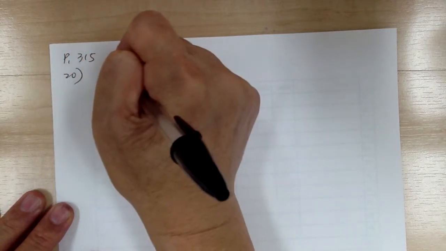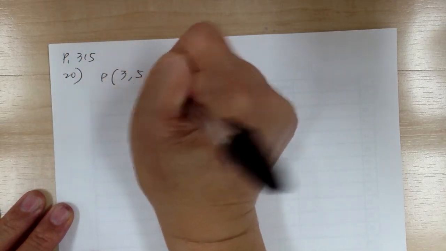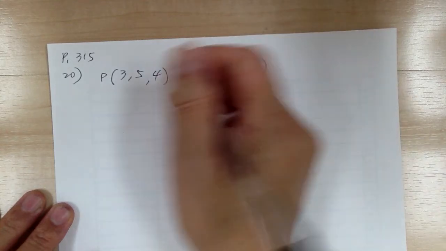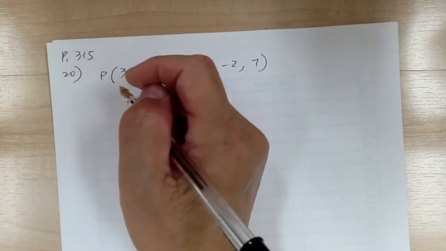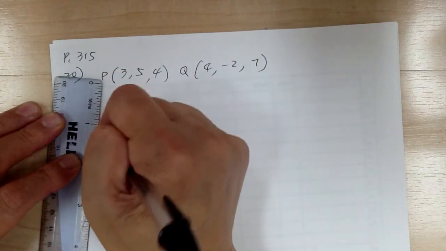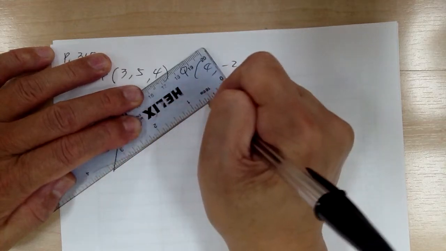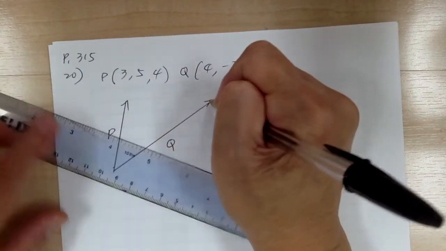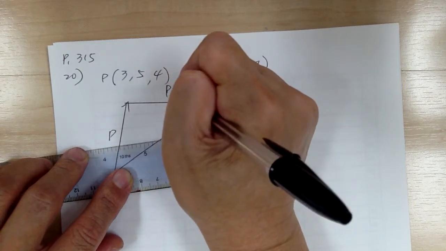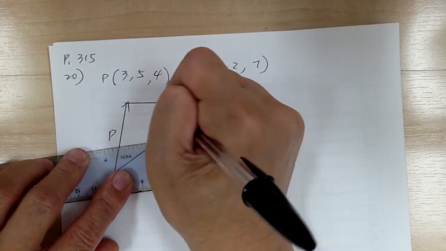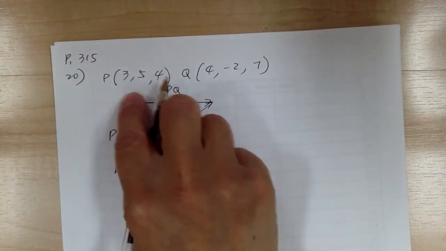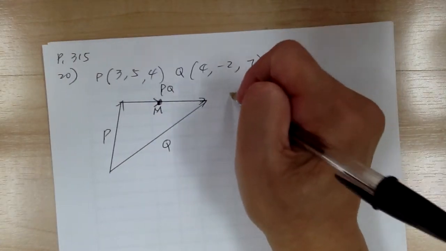So P is at 3, 5, 4. Q is at 4, -2, 7. Okay, so if you draw your picture, I can just draw a random picture, right? So that's P, and that's Q. So that's the PQ, and here's the M. Okay, so to find this, you have to go P plus 1/2 PQ, right? So you can get all your vectors.